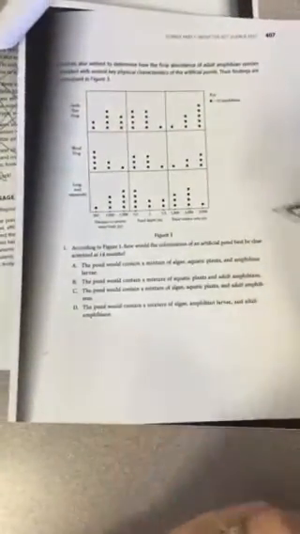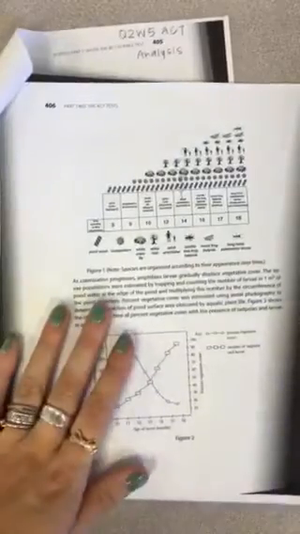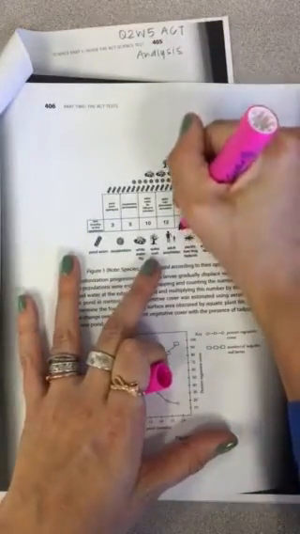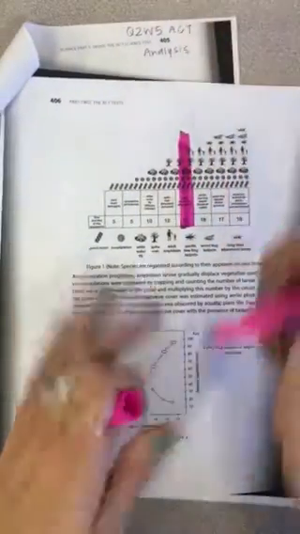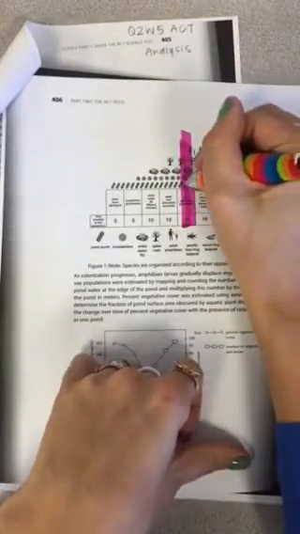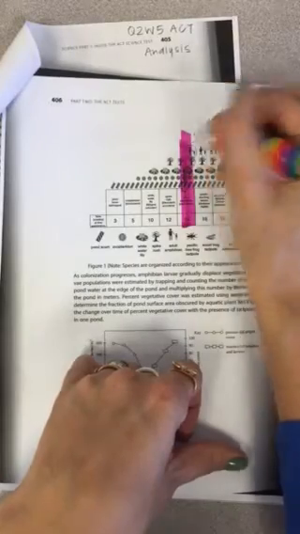Okay, so the first question on the first do not in week 5 says, according to figure 1, how would the colonization of an artificial pond best be characterized at 14 months? So the first step is to go back into figure 1 and then look at the key. So 14 months is here, and I'm just going to highlight upwards and see what we have in that box. So according to this, we have pond scum, zooplankton, water lily, spike rush, and adult amphibian.